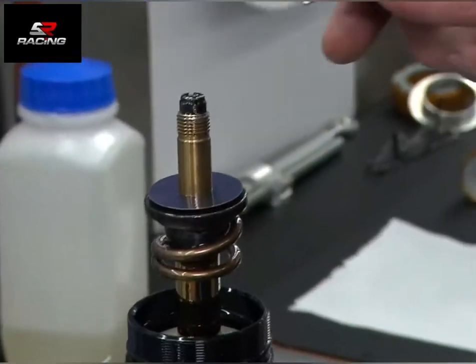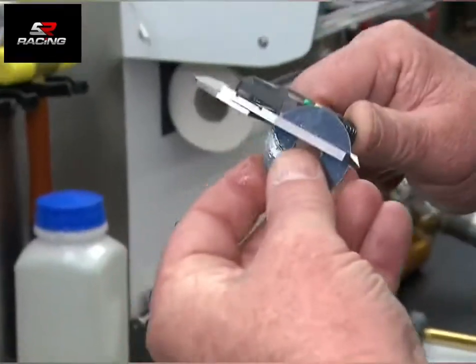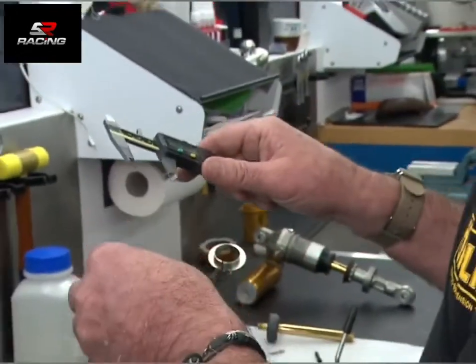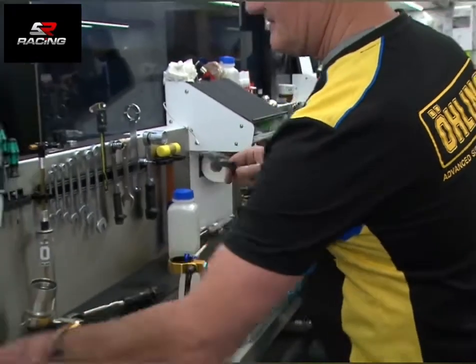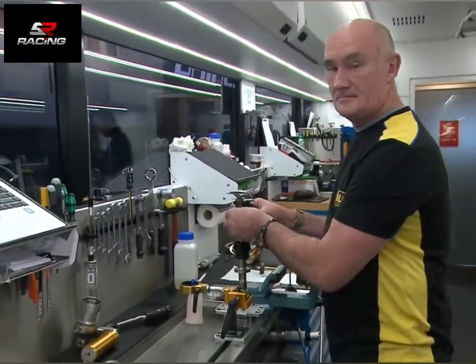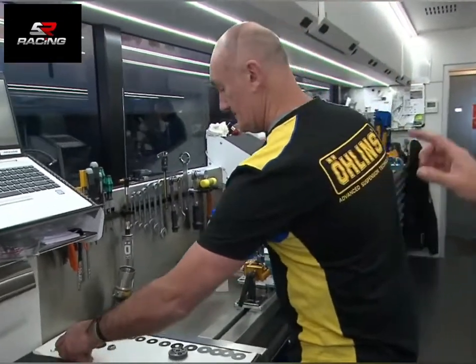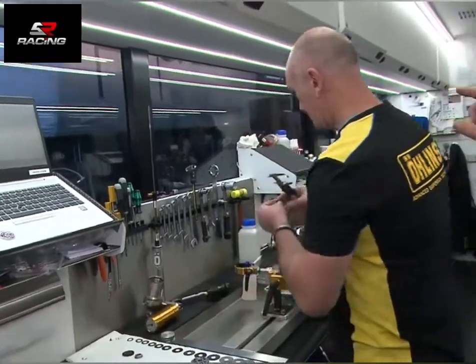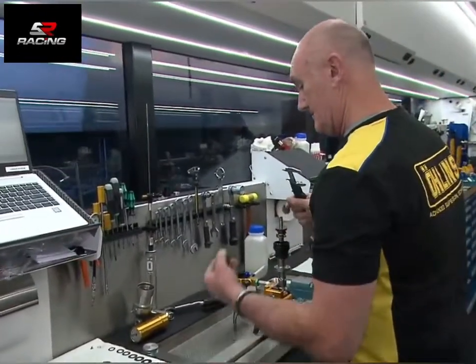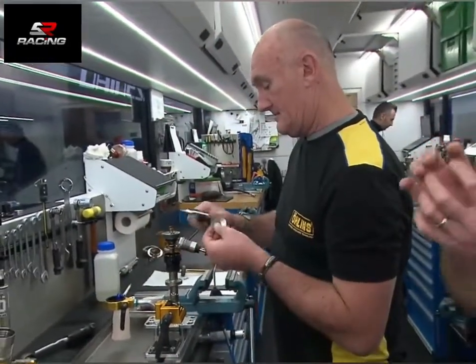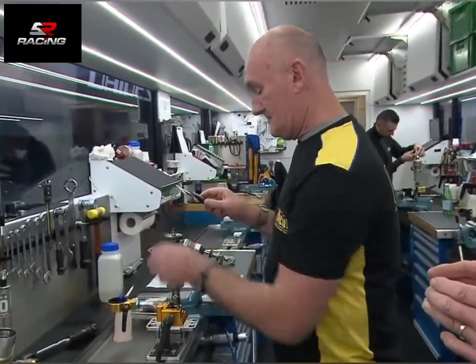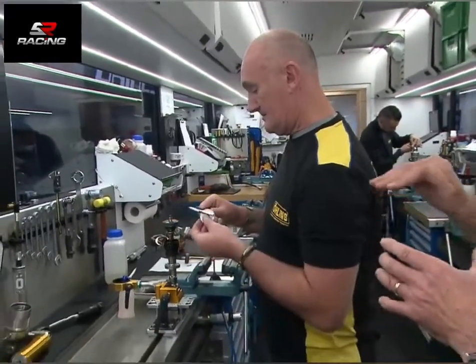And there's literally millions of different ways you can build these shim stacks up that all have different feelings, so it's seriously confusing. And once Mike has put on the compression stack, then the piston goes on, and obviously that last shim, the shim that goes against the piston, has to be a certain diameter because it covers the holes in the piston.